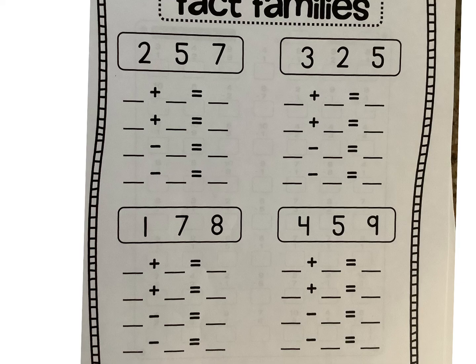All right, boys and girls, we are going to practice more with the whole and making a fact family. So let's start with the first one. We have 2, 5, and 7. So if I wanted to circle the whole, I would circle the 7 because that is the biggest number. And then when we add, the whole is after the equal sign, so it goes here and here.